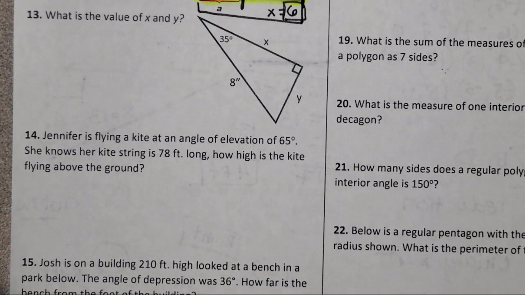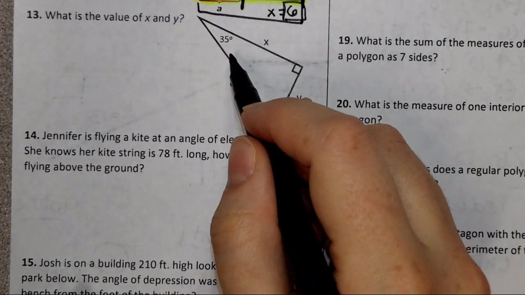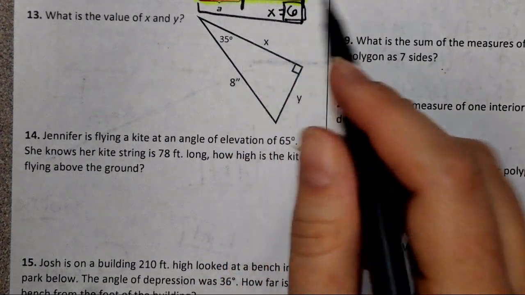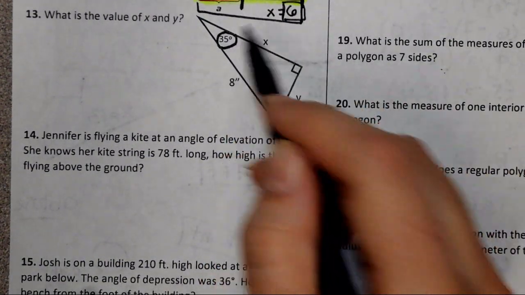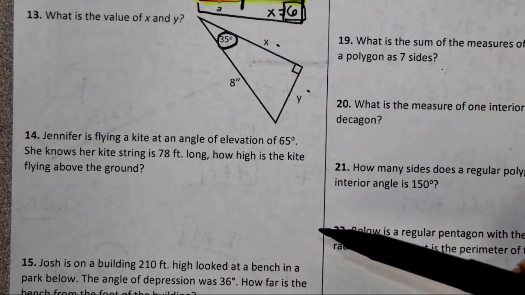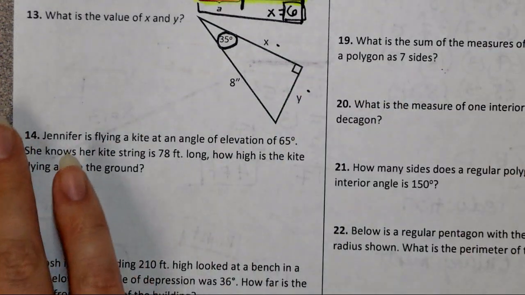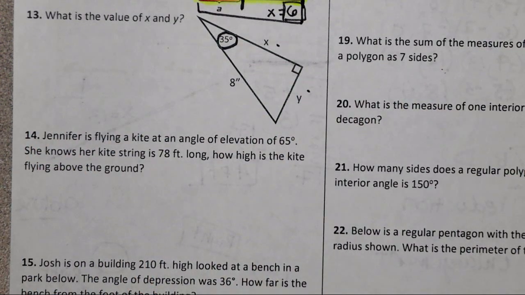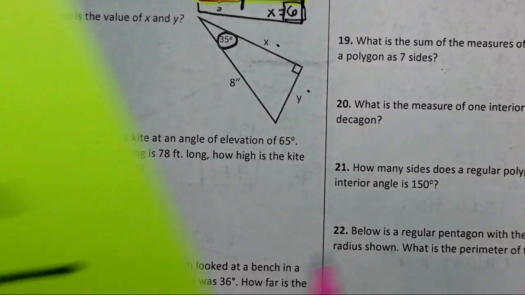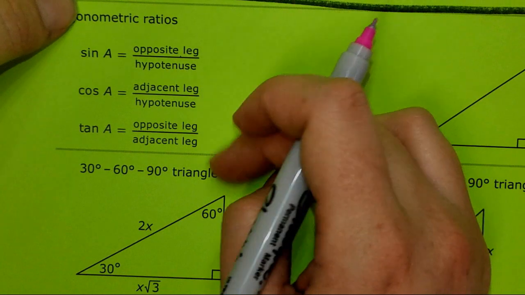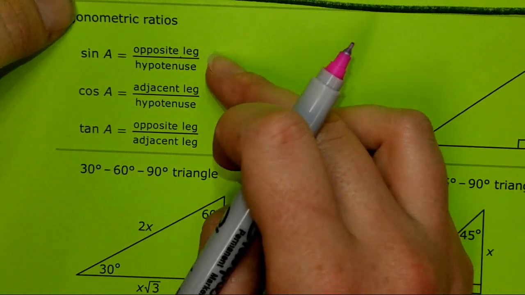Number 13. What is the value of x and y? So this is a SOHCAHTOA problem. We're working with this angle here, and we've got to use different SOHCAHTOA functions in order to get x and y. So I'm going to start by labeling my opposite, adjacent, and hypotenuse sides, since that's what's going to tell us which proportions to use.